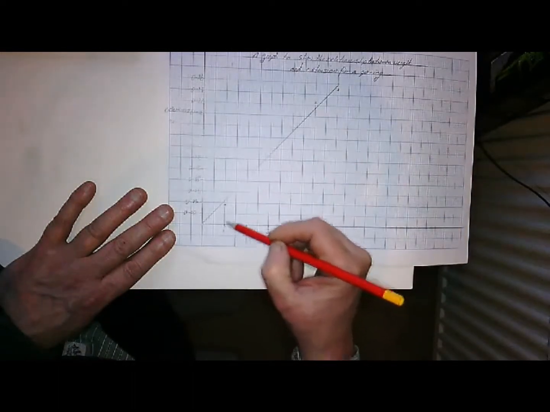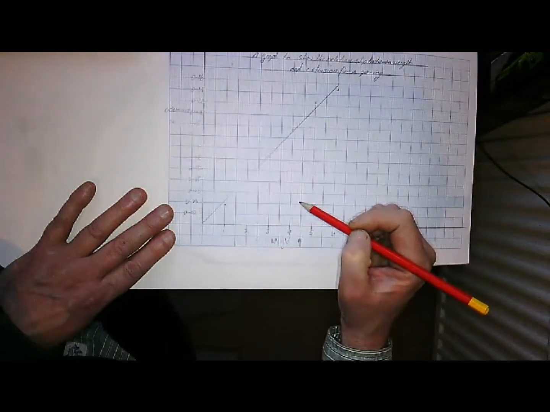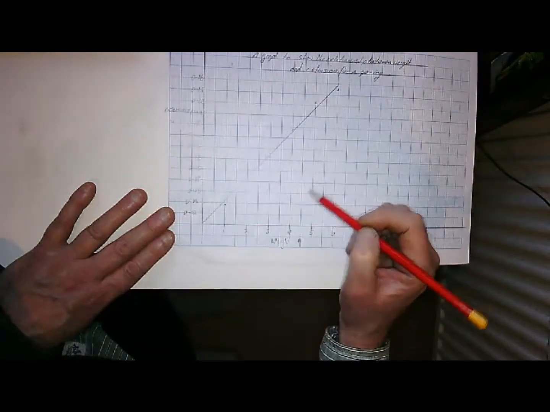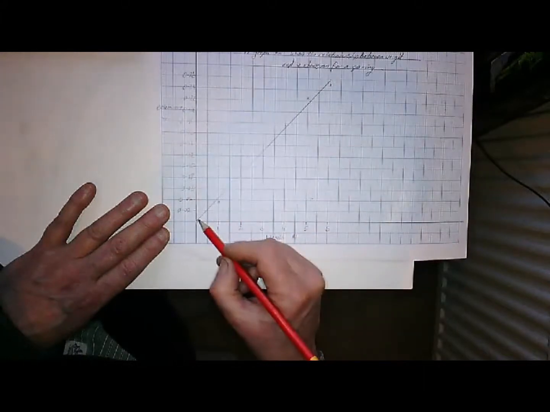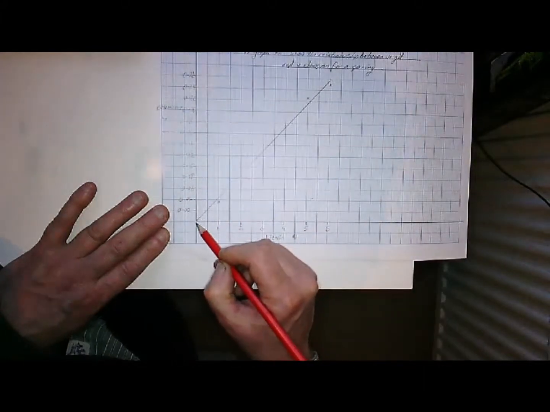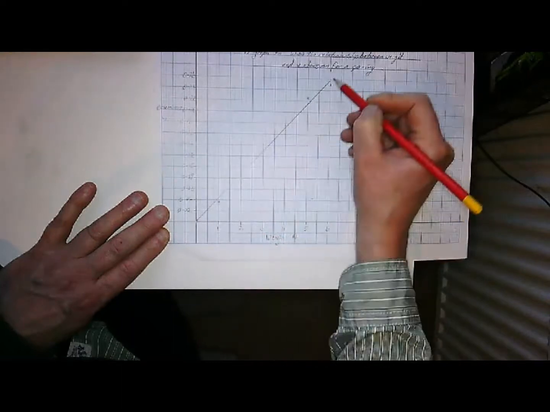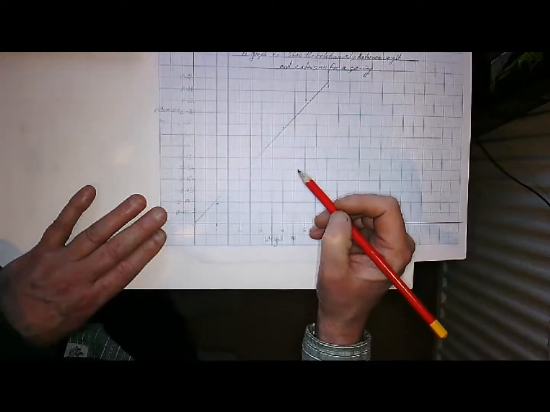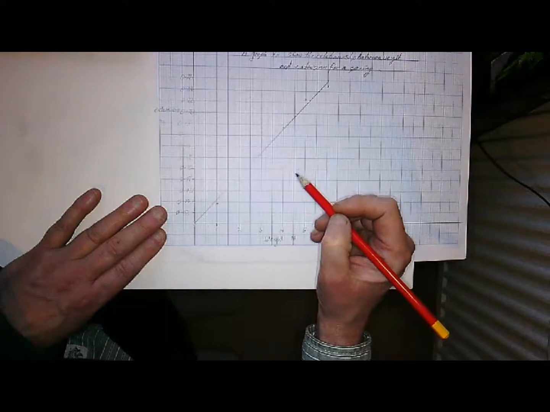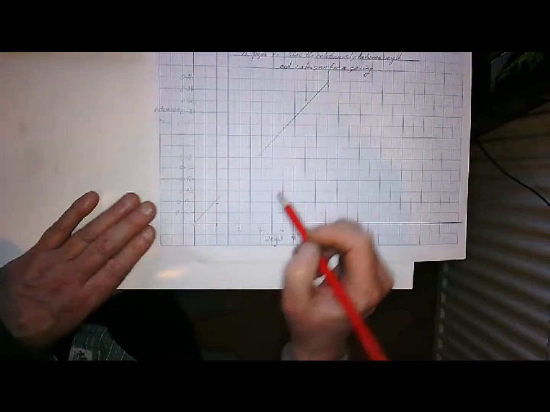So I've gone to 1 Newton and gone up to 0.036 and put my cross. Now I know that it's directly proportional, so I have drawn a line of best fit going through the origin and getting as many points as close as possible to that line. And that's not a bad set of data.